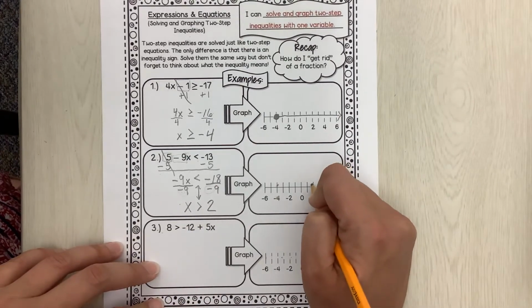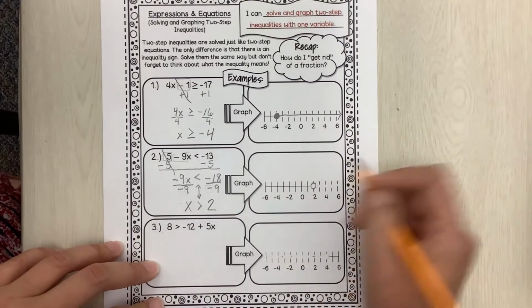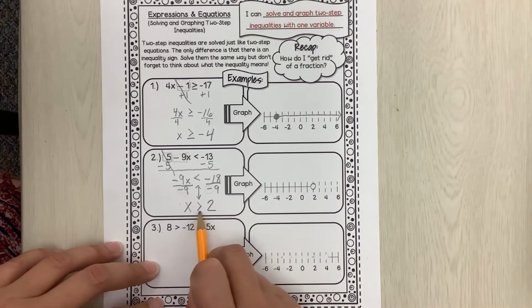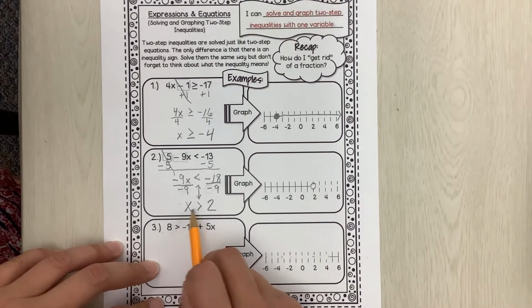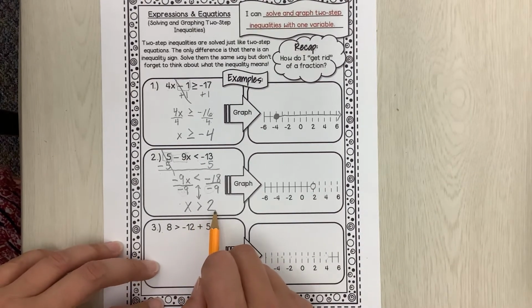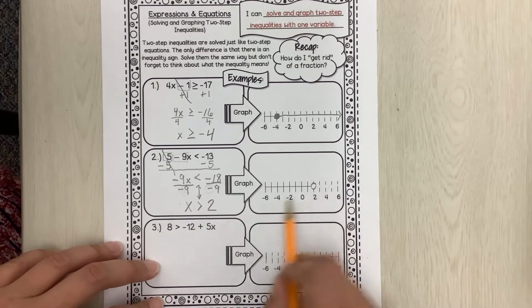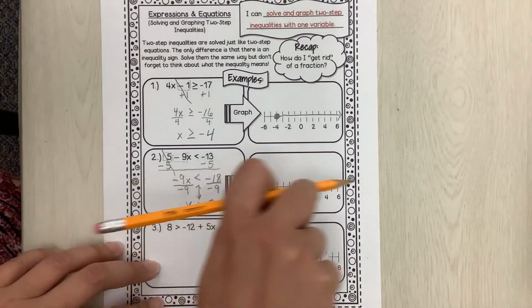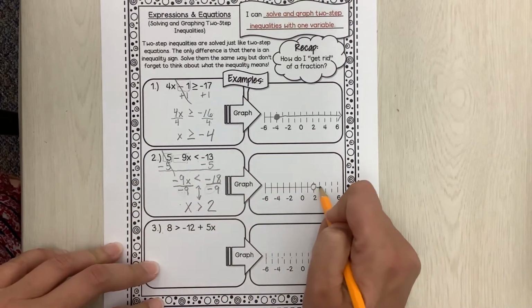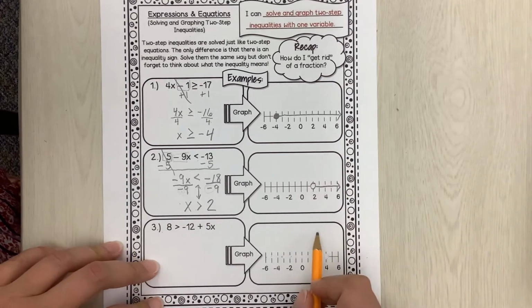So let me find the 2 on the number line. And I'm not going to close it because there's no equal to. That means my answer cannot be 2. Is 2 greater than 2? No, 2 is equal to 2. So we're going to leave it open. So now x has to be greater than 2. Greater than means I go to the right on my number line and draw my arrow.